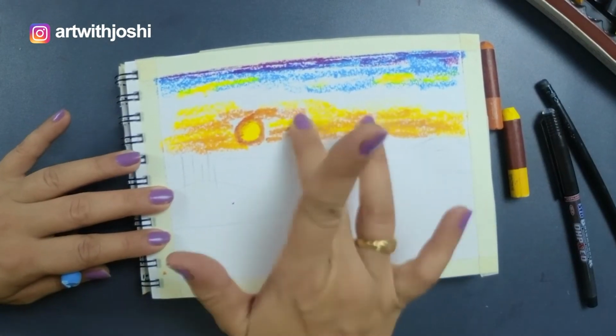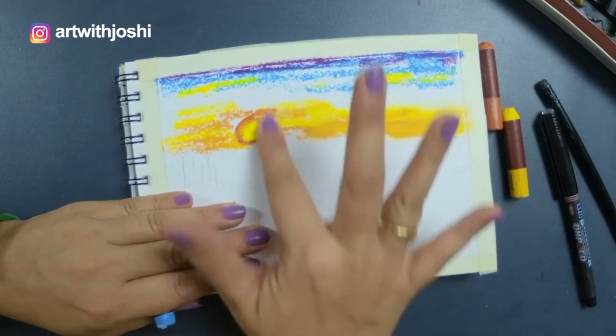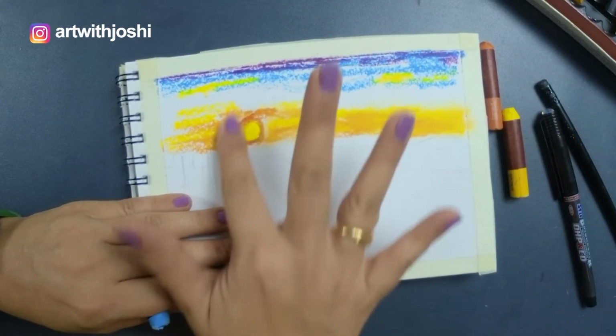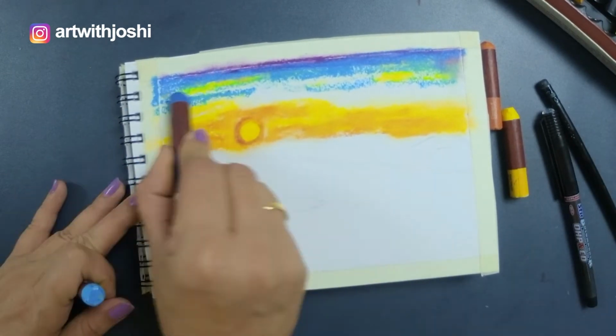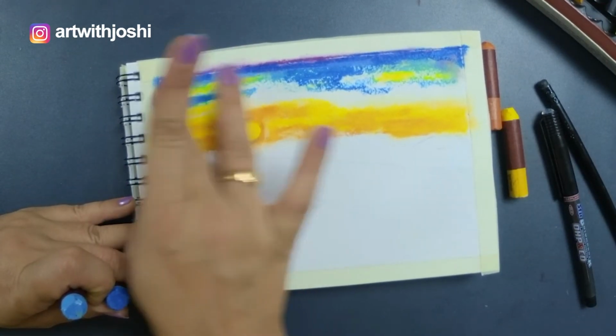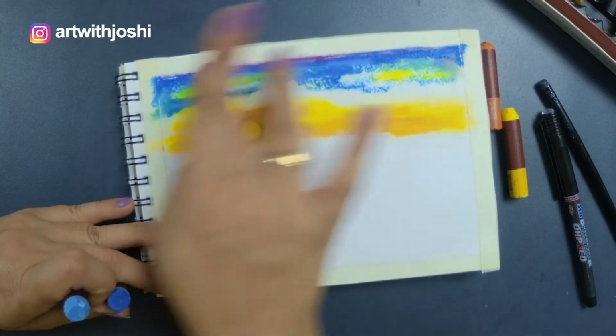Let's start merging first the yellow color. We are doing it simple with the finger. Now whatever color we are adding, we have to just merge it.